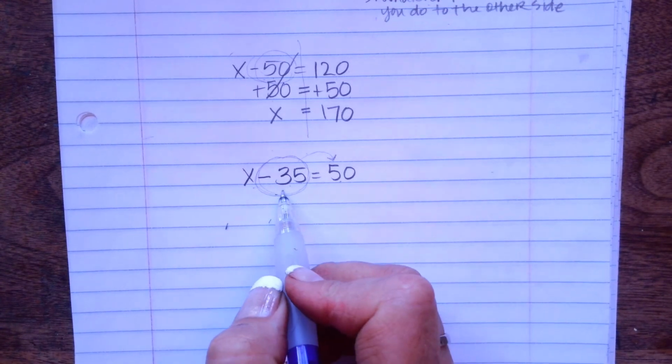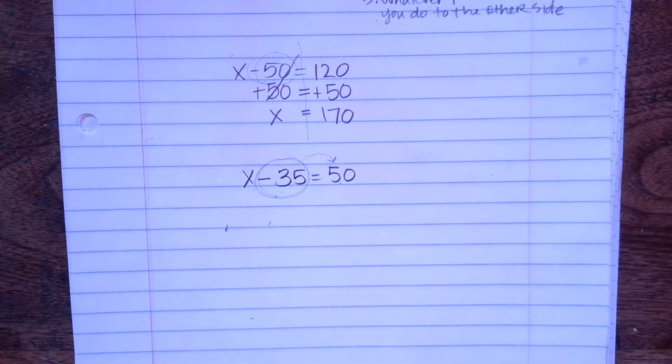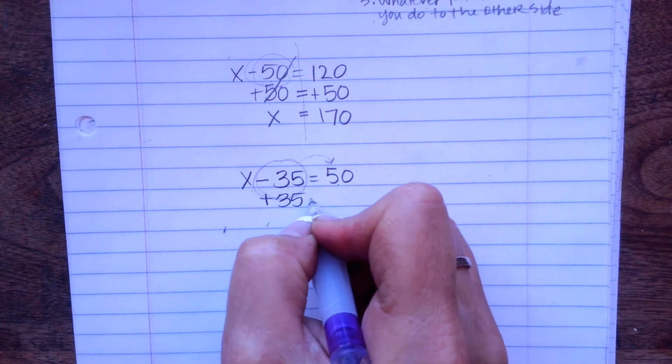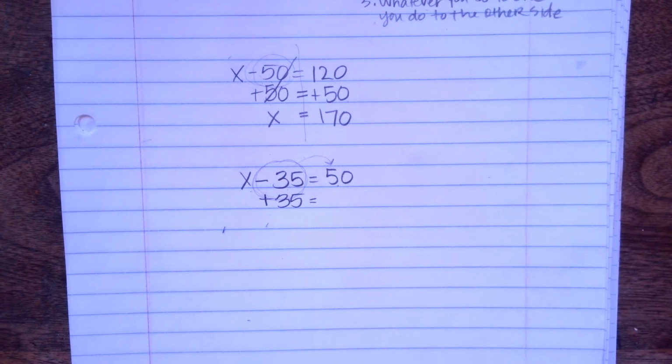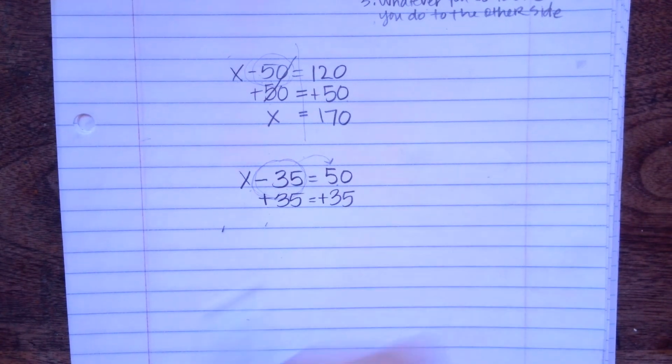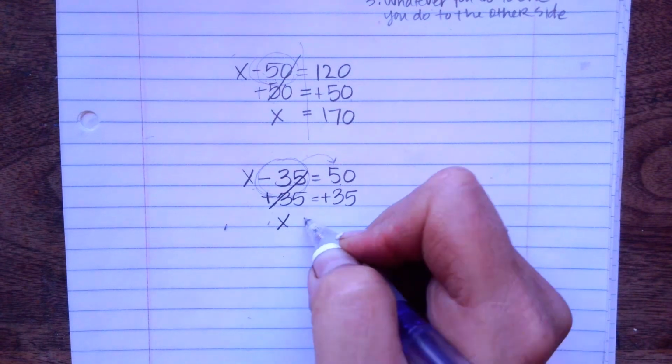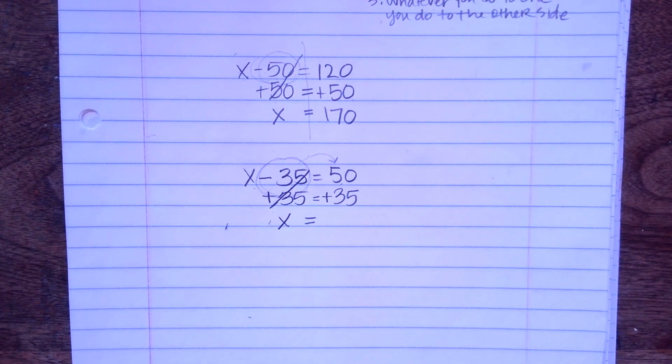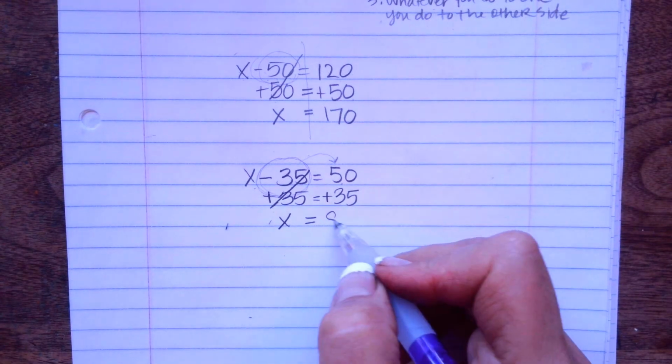So they're subtracting 35. What do we have to do? We have to do the opposite, right? So what would I do if they're subtracting 35? I would what? Add. Yep. So I add 35, and then I follow rule 3. Whatever you do to one side, you do to the other. So I add 35 here. I have to add 35 on this side. This cancels each other out. The only thing I have on this side is x. And then 50 plus 35 is 85.